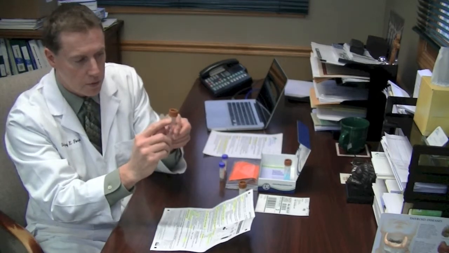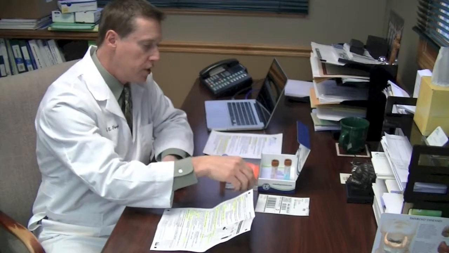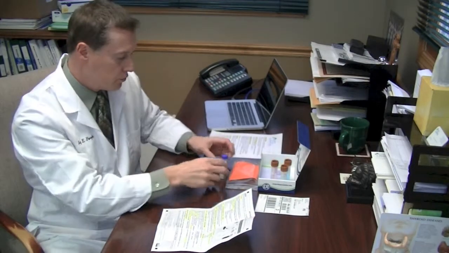Get the fluid up to the fill line, right there. Break off the spoon, throw it away. Cap goes on nice and tight, shake for 60 seconds, and then both of these will go in the box and they're going to go in the refrigerator.